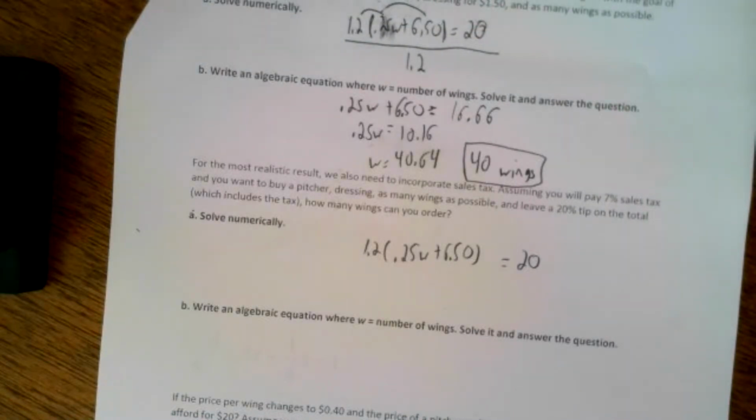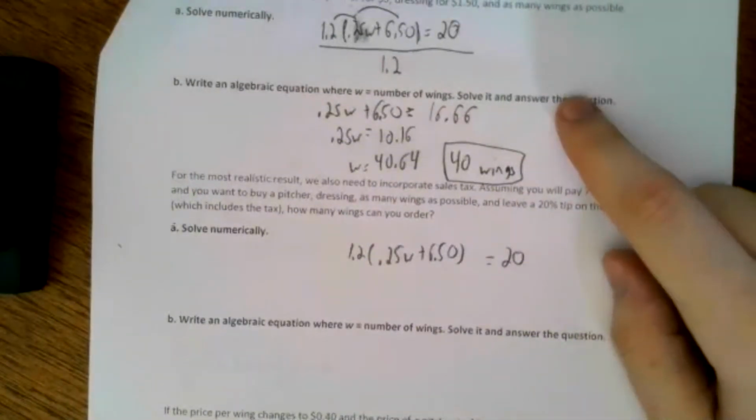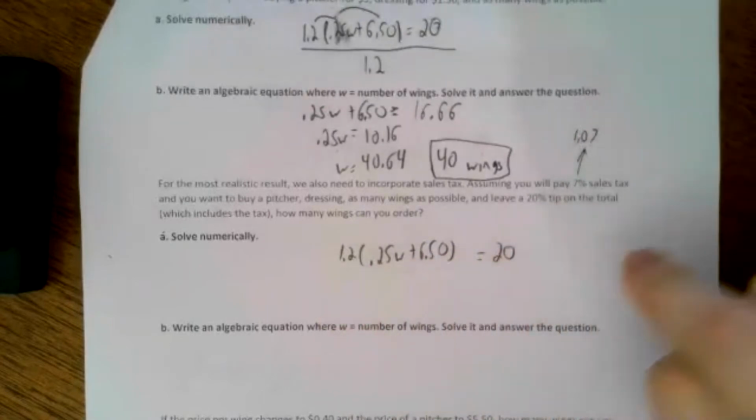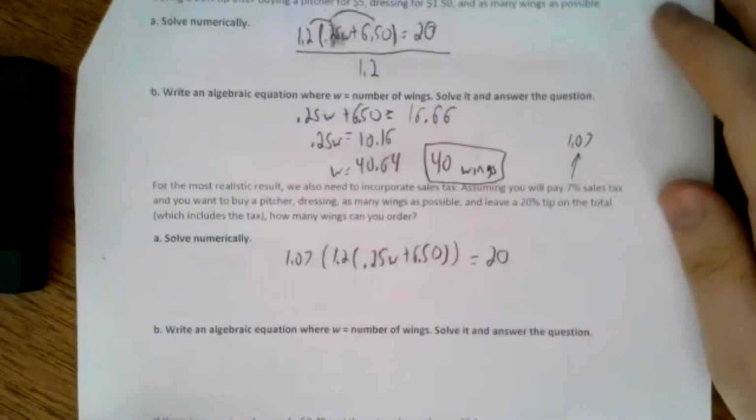So that's a 7% increase in price, so my multiplier for that would be 1.07. Similar to what I did with the 20% tip, I just need to multiply the left side by 1.07. That's just the increase of price from the tax.